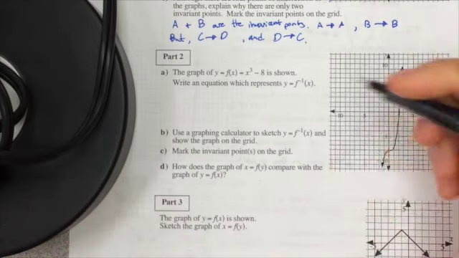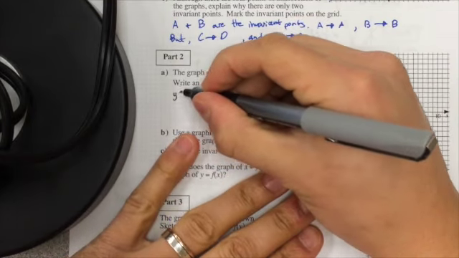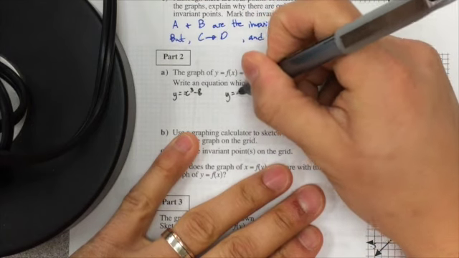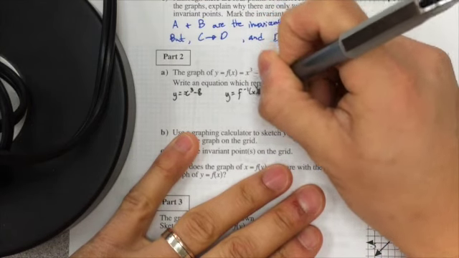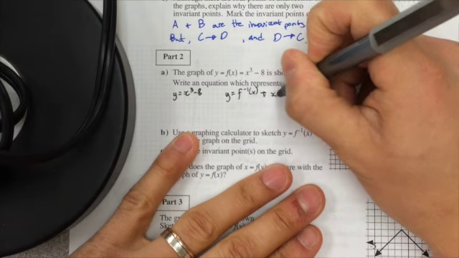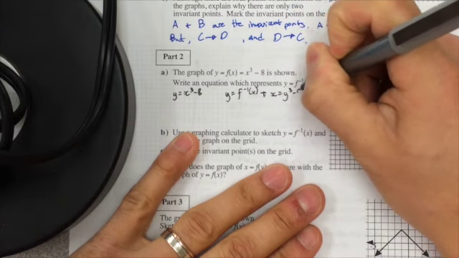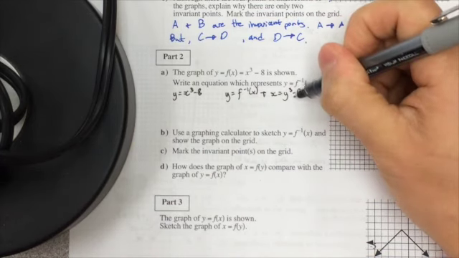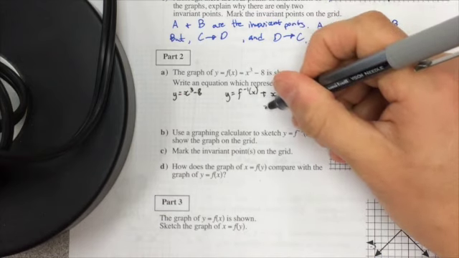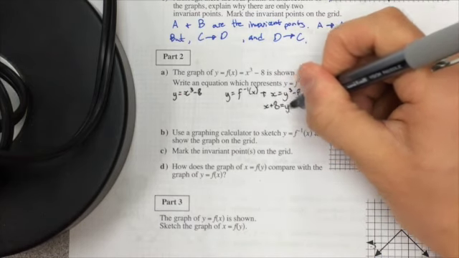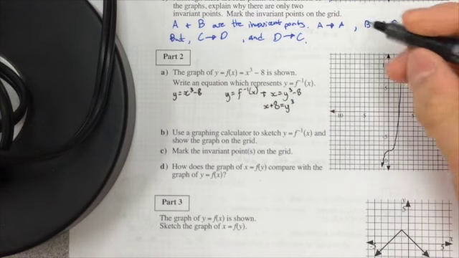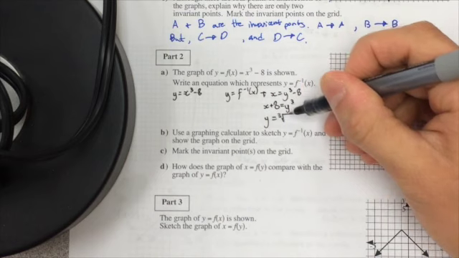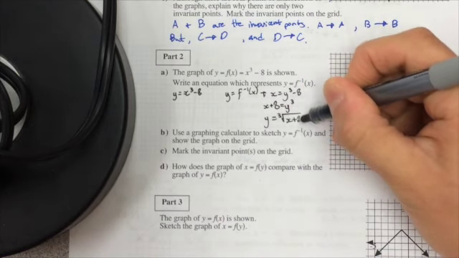Okay, so I have my original function, which is x cubed minus 8, and I want to show y is equal to f inverse of x, which means that x is going to be y cubed minus 8. And what I'm going to do is try to get this y by itself, so I'm going to go x plus 8 is equal to y cubed, and then take the cube root of both sides, and when I do that I'm going to get y is equal to the cube root of x plus 8.